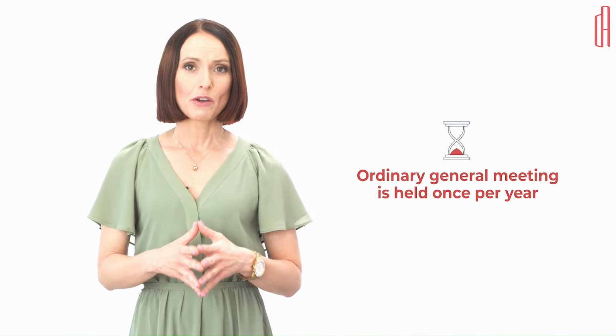The extraordinary general meeting can be held during the year if some critical decisions cannot wait until the ordinary general meeting. These might be changes to the management, a new auditor for example, but this also applies to the distribution of dividends for the current year.